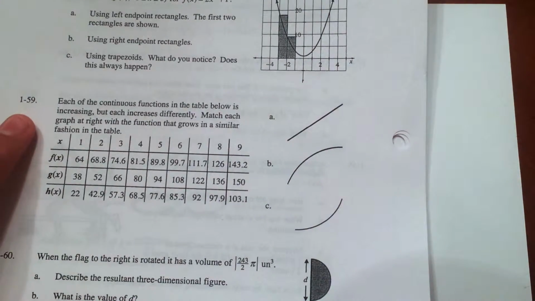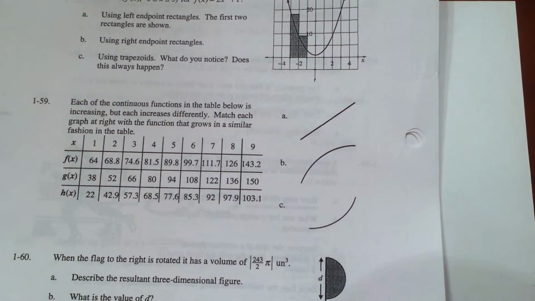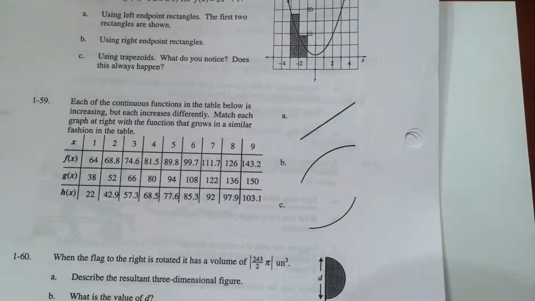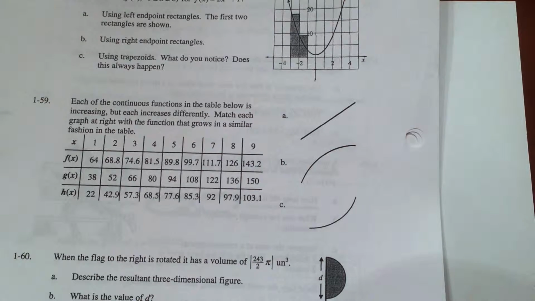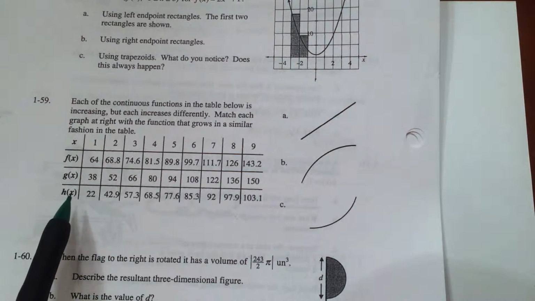So here is question 59, and it says each of the continuous functions in the table below is increasing, but each increases differently. Match each graph at the right with the function that grows in a similar fashion in the table. At first, even though you may be confused, you see the three functions f of x, g of x, and h of x.